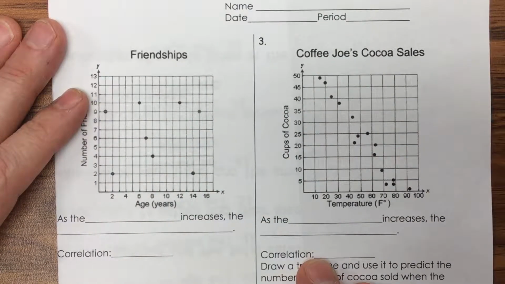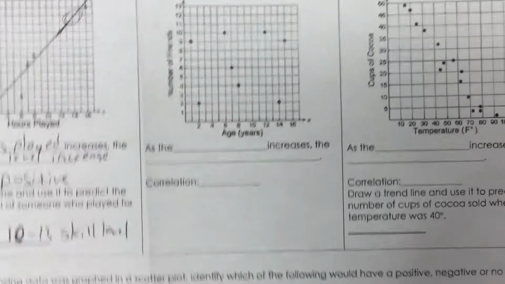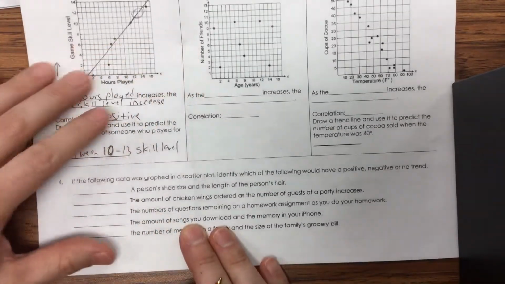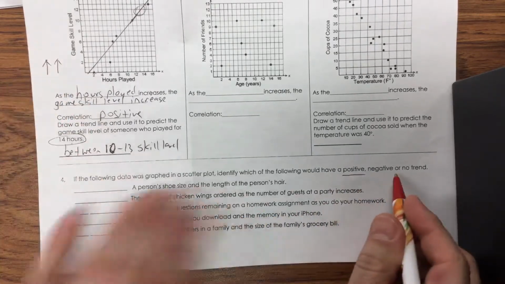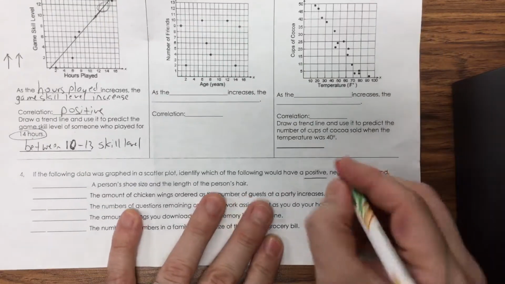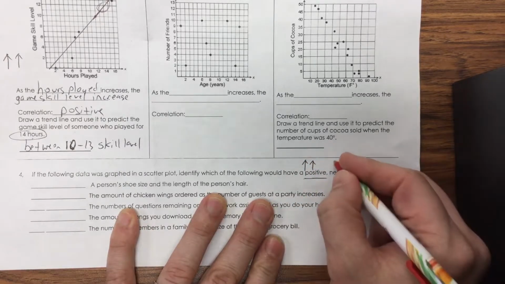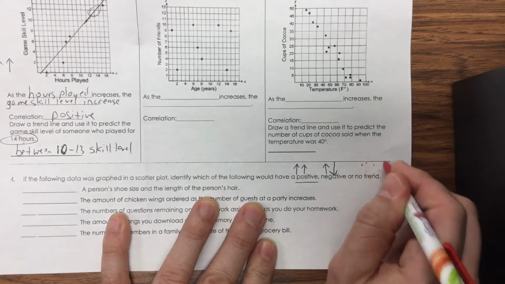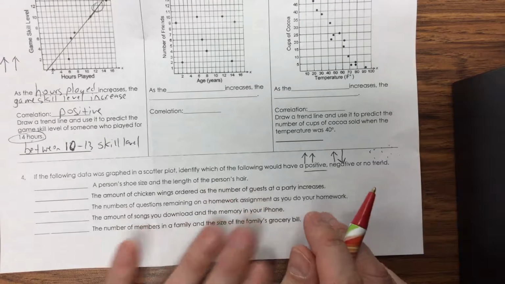Same thing. Look at your notes that we did on the last video. Let's take a look at the bottom section. If the following data was graphed in a scatter plot, identify which of the following would have a positive, negative, or no trend. Remember, positive, as one goes up, the other one goes up. Negative, as one goes up, the other goes down. No trend is scattered. There is no possible up or down that you can tell.